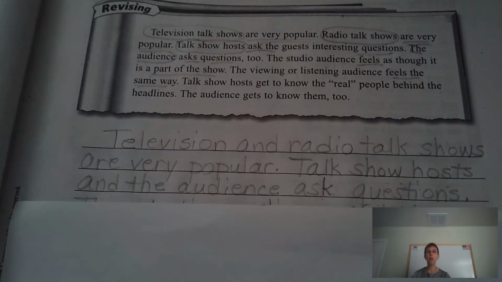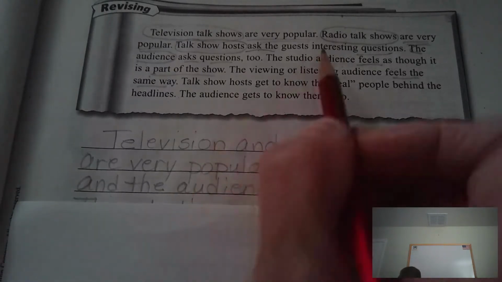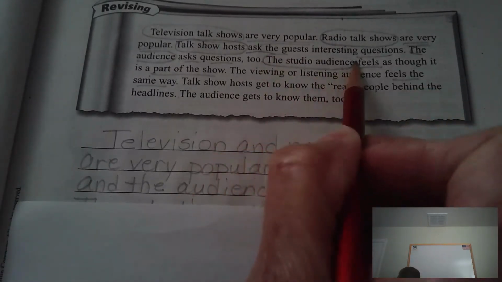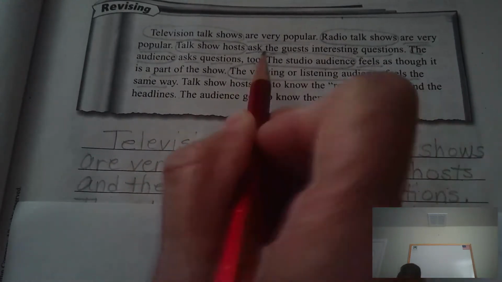The same way as the studio audience, which means that feeling as though they are part of the show. So again, even though they're written slightly differently, we know that it's the same because it says feels the same way. So now our subjects are the studio audience and the viewing or listening audience.